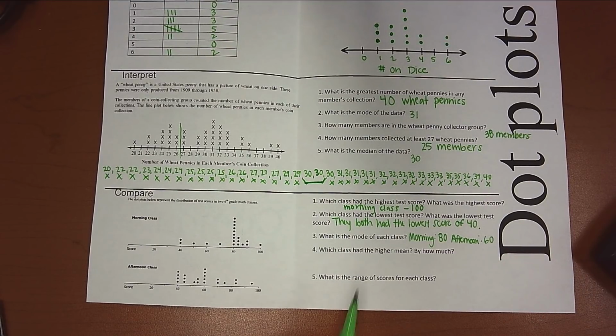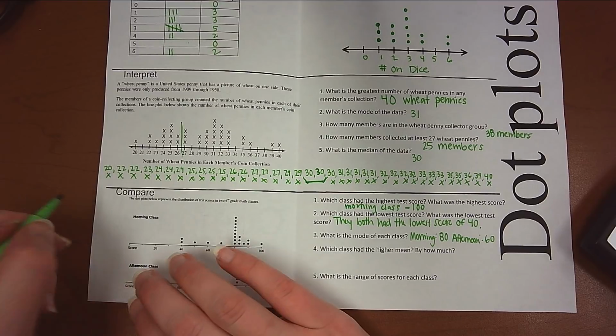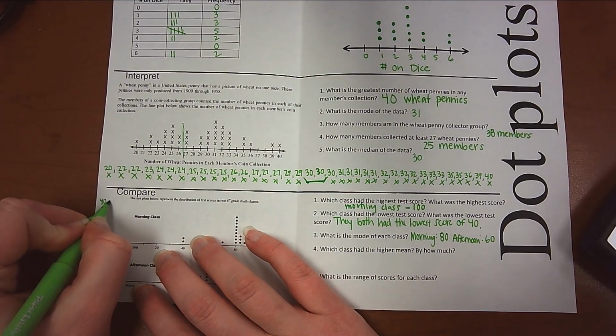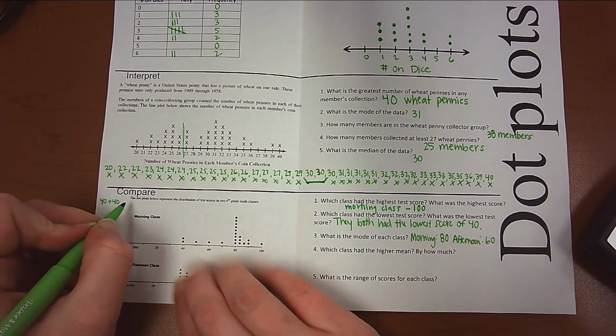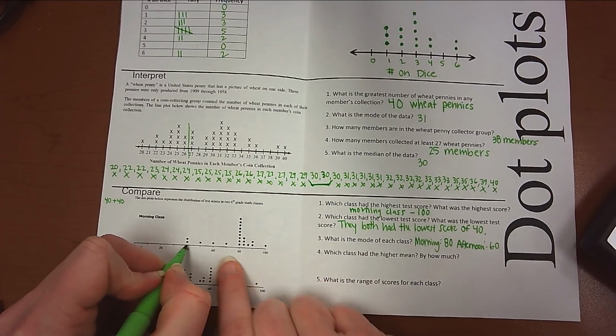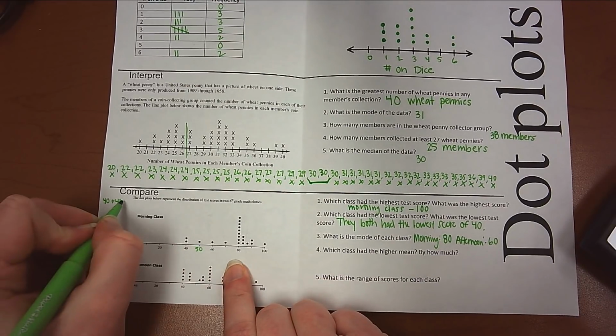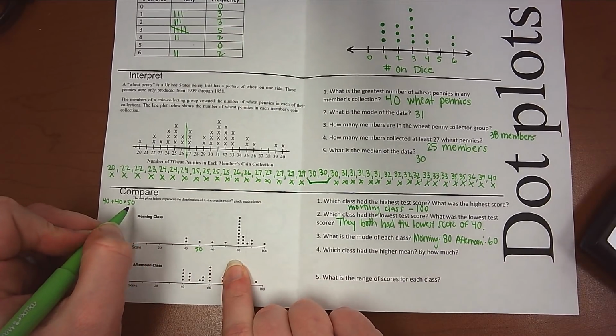Then it says, which class had the higher mean and by how much? Okay, so to find the mean, remember that we have to add up all our numbers and divide by how many there are. And so here we have 2 40s, so I'm going to add 40 plus 40. This between 40 and 60 is 50, so there's 50.